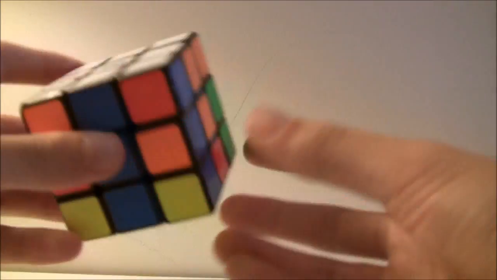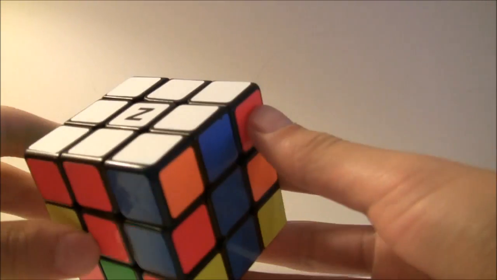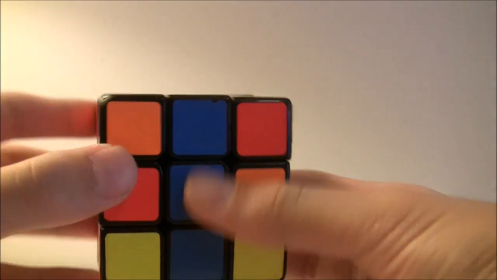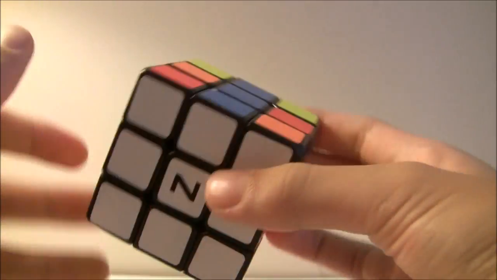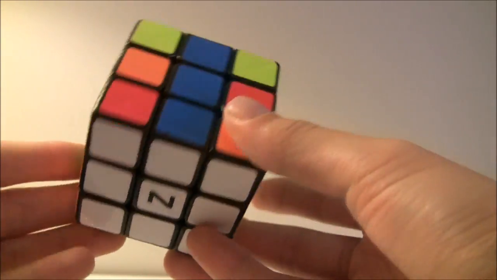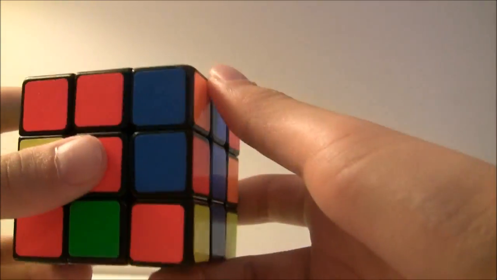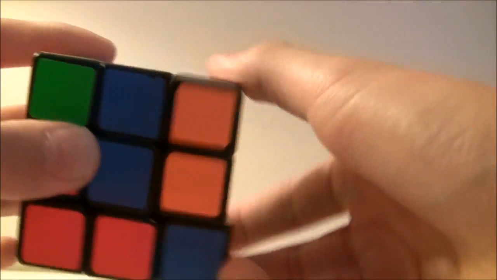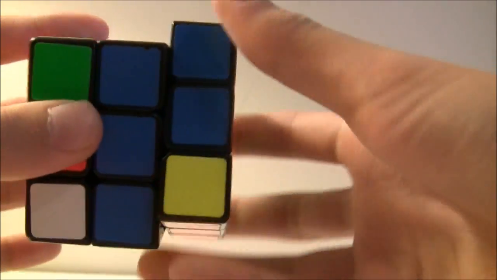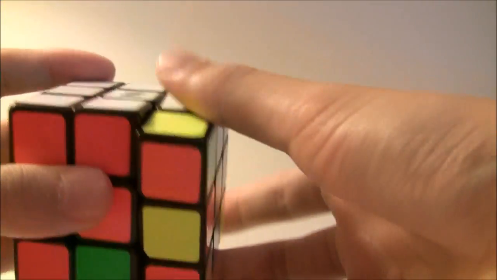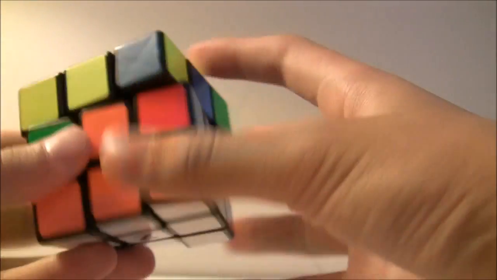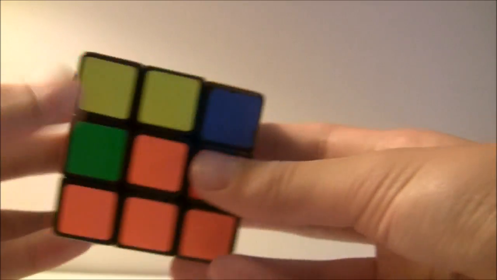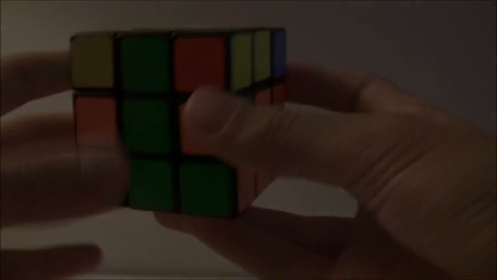If after solving 1 layer, you have something like this, then you have done it wrong. If you run into this, I guess you'll have to do it the stupid way. Bring this down using R', D', R, D, put it back in using the same algorithm again, and then put this last piece in here. Just switch the pieces if you did it wrong. You don't have to start over.